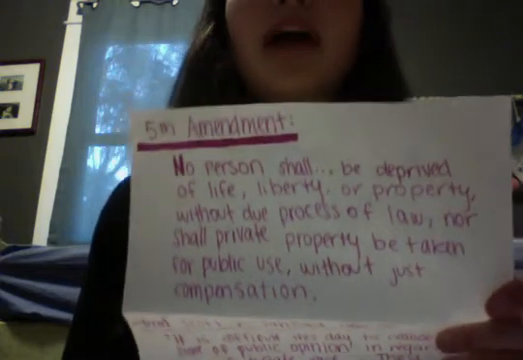So Dred Scott was a slave that tried to sue for his freedom in a free state, but the Supreme Court argued that because he was a slave, letting him be free would violate the Fifth Amendment, which states that no person can be deprived of their property.